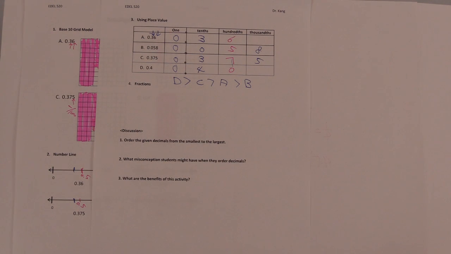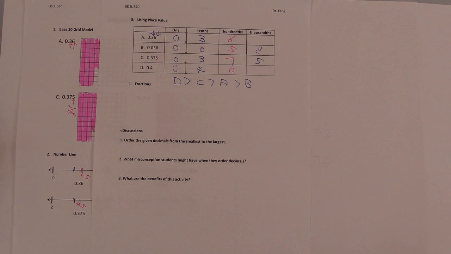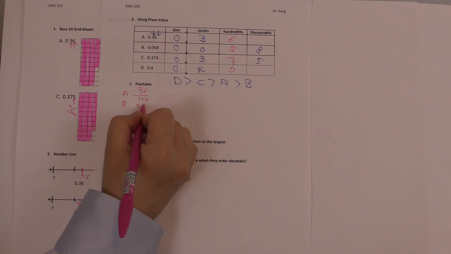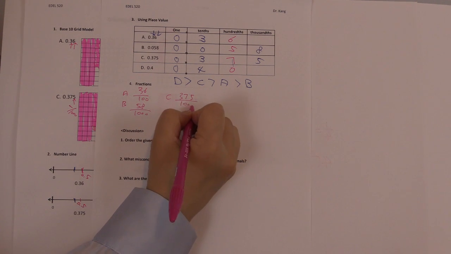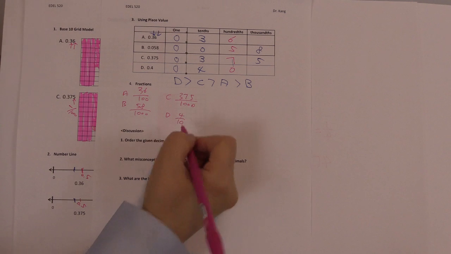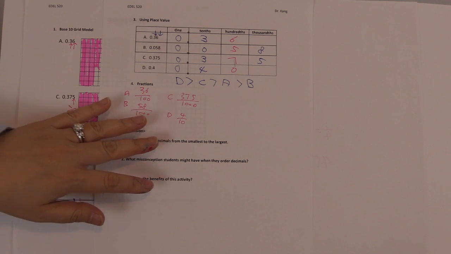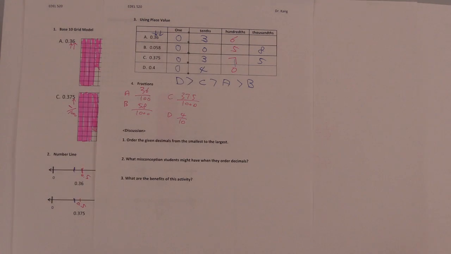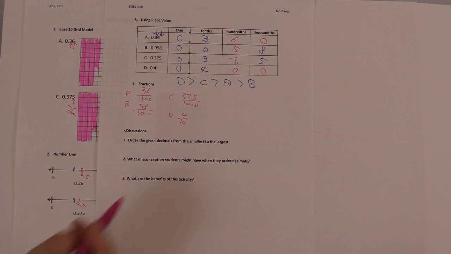Can I use fractions too? Why not? So this is hundredths here. I can write it down. A is 36 hundredths. B is 58 thousandths. C is 375 thousandths. And D is 4 tenths. We can write it down here. They can compare these, but it's not easy unless we have a common denominator. That's why a lot of times when we teach them, they put a 0 here to have the same place value here. Then the denominator for all of these numbers is going to be 1,000. They don't need to worry about it.